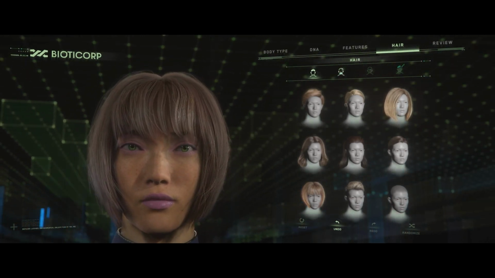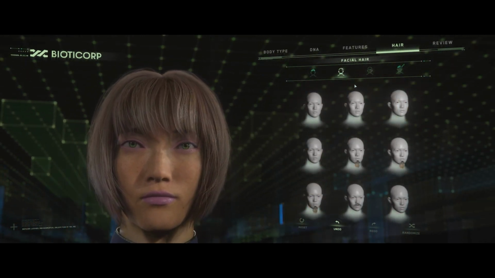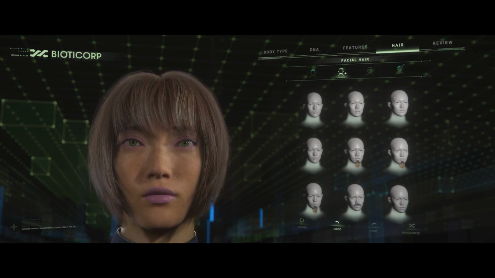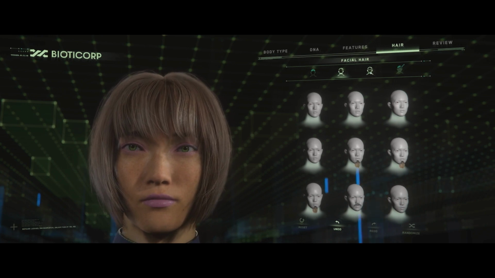All right, so cool. Now, again, we're fully inclusive here, guys. If you want facial hair on any body type, you've got facial hair on any body type. That is up to you guys.